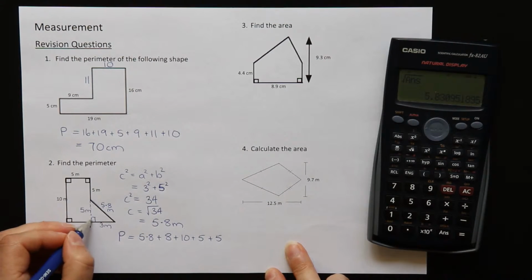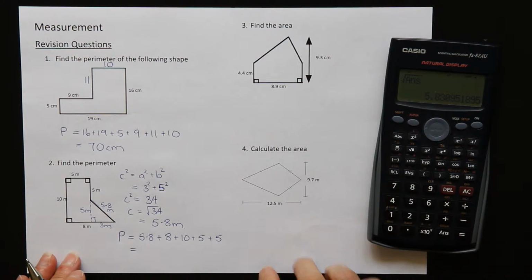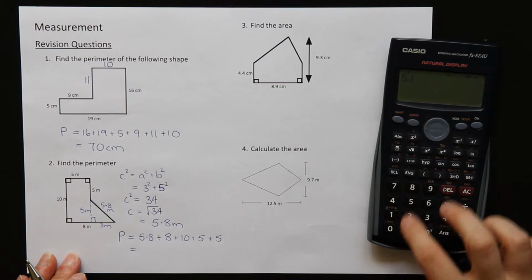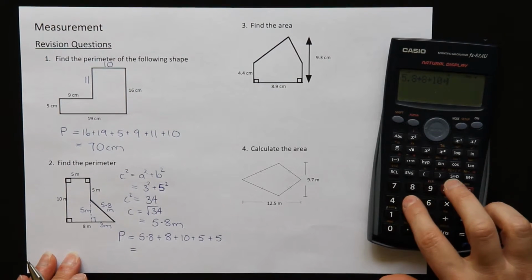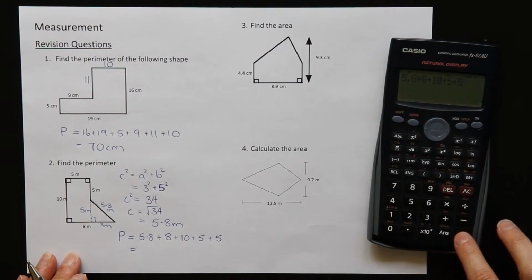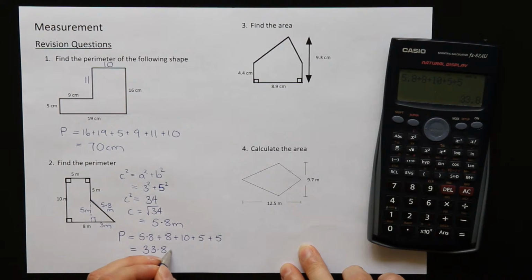And we don't do this 5 because that's inside the shape, we only go around the outside. Alright, let's add those together. 5.8 plus 8 plus 10 plus 5 plus 5 is 33.8 meters around that shape.